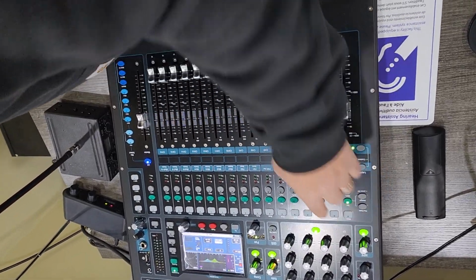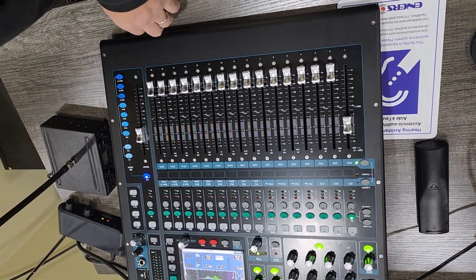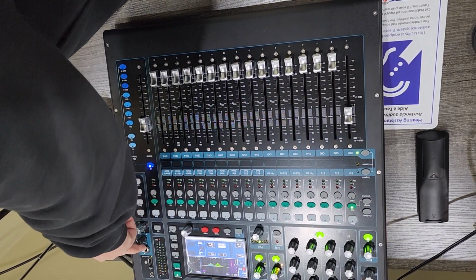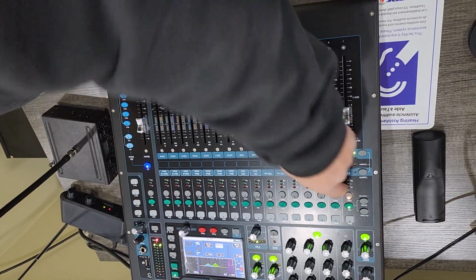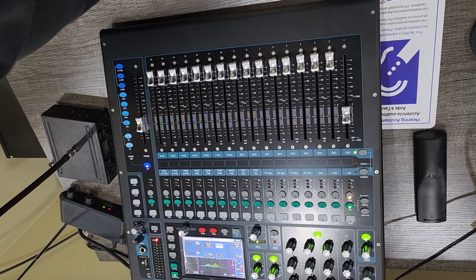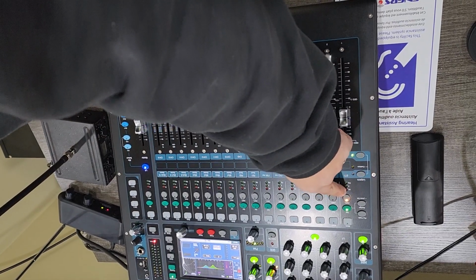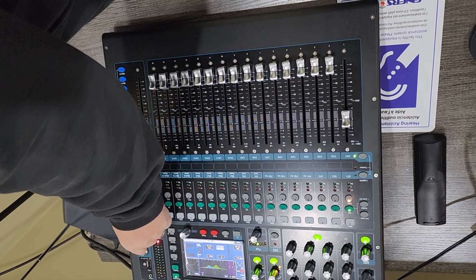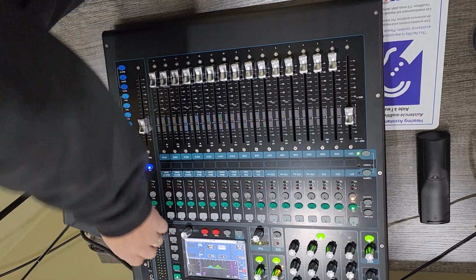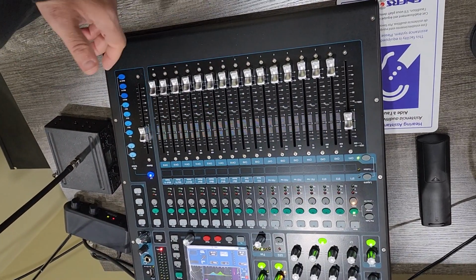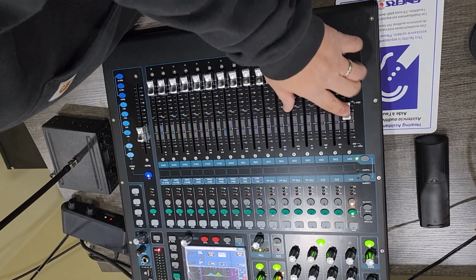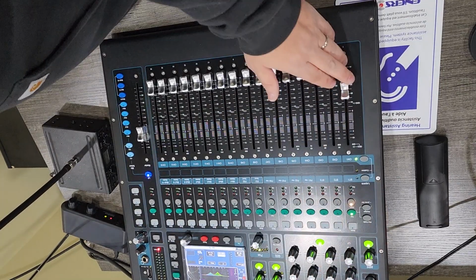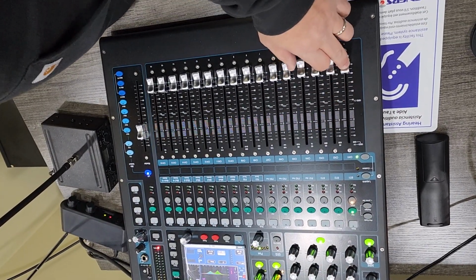So let's come back to this channel here. PFL. If I want to listen to a set of headphones, and if I want to hear this mic specifically in my headphones alone, I hit this PFL button, and that solos it into my headset, and I can bring up my headphones right here. Pre-fader listen is what that stands for. It's pre-fader here. So no matter what I do here, it's not affecting my headphones. I can listen to it as it hits the signal chain.